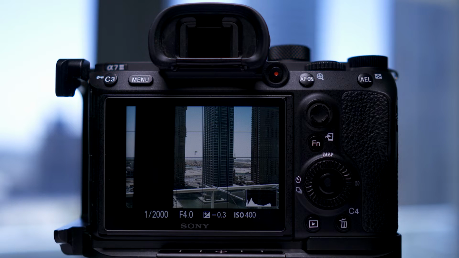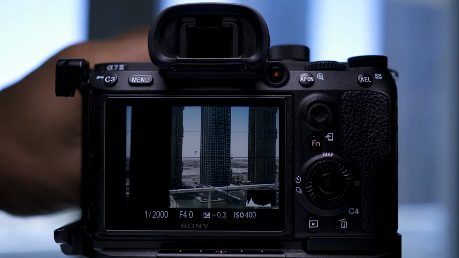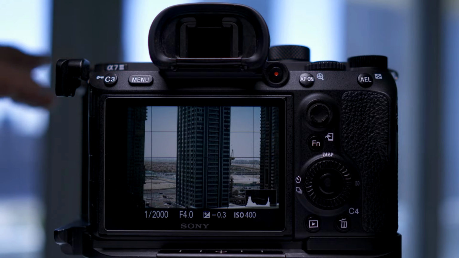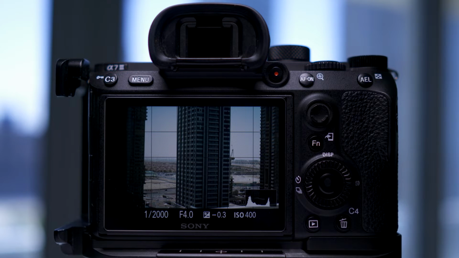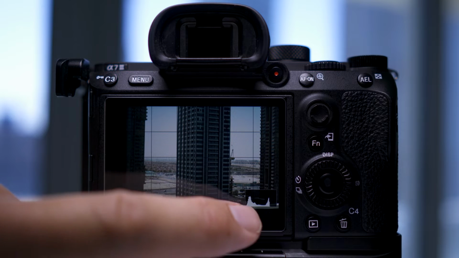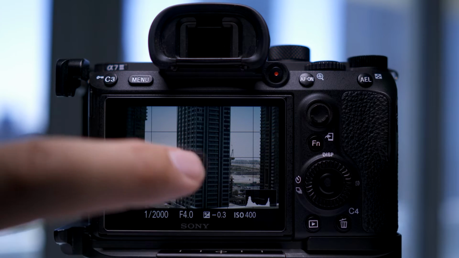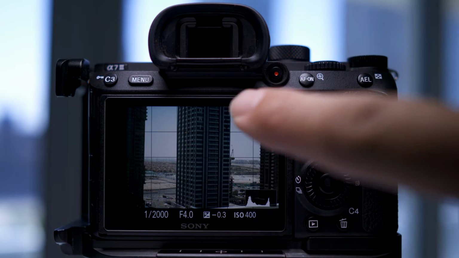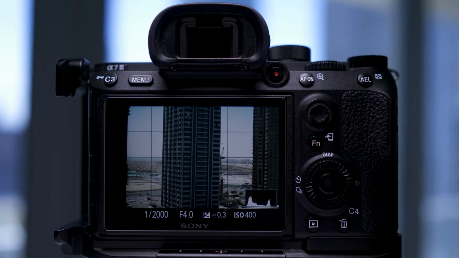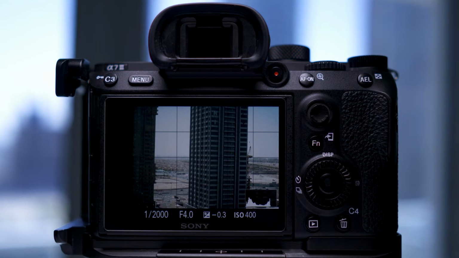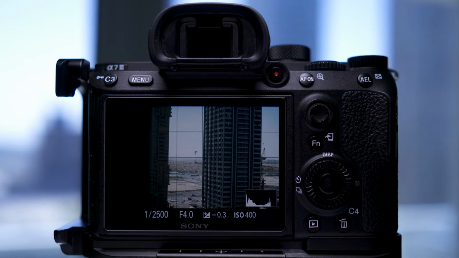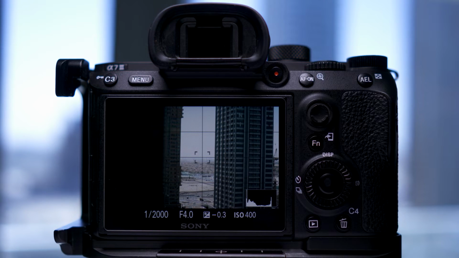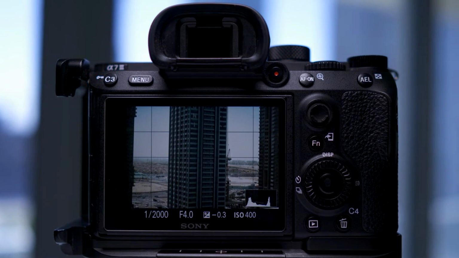Now, if I zoom in, getting rid of this window frame, watch how the histogram changes. So you can see that big spike on the left-hand side has now disappeared. We've got more of a spike here. So this spike on the left-hand side now relates to the buildings, and the spike on the right-hand side relates to the bright parts in the sky. As you can see, as I change my composition, the histogram changes. As I bring in that window frame, you can see that spike peak on the left-hand side. And as I come away from that, that spike disappears.